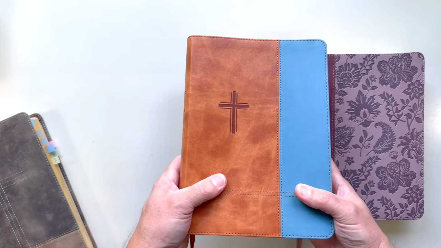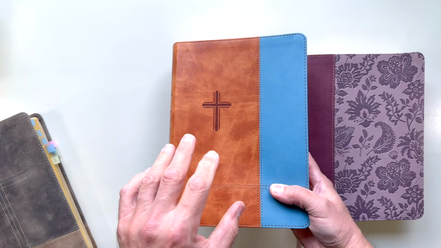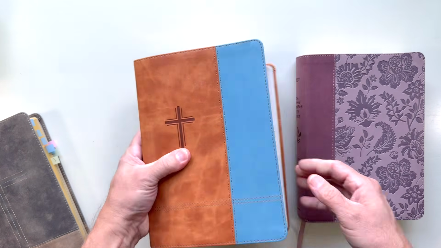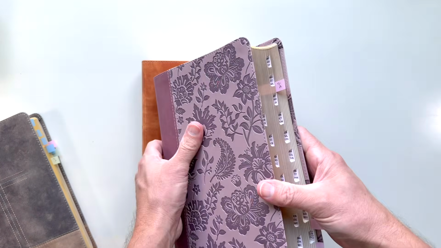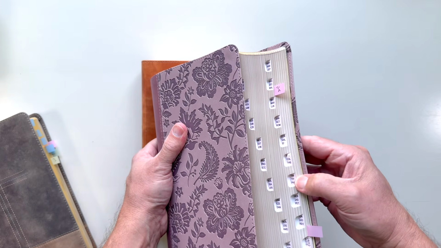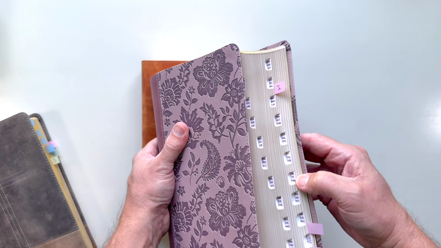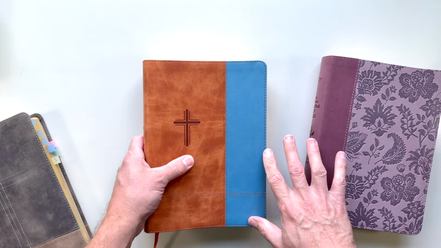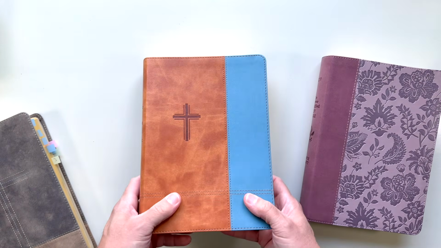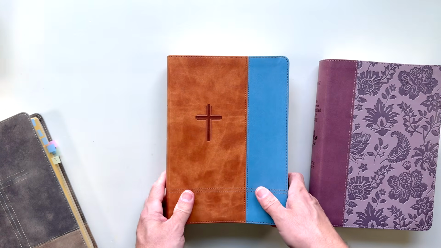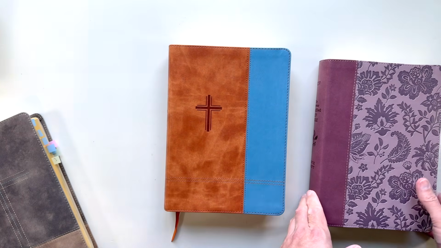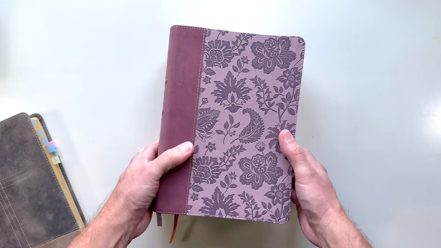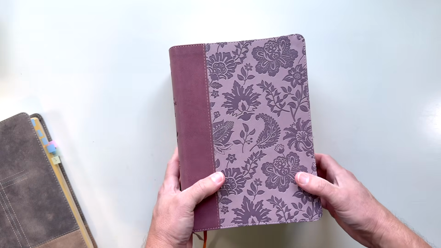I bought it for the review also, but I bought it because I liked it so much. When I saw this one with the thumb index and how nice of a job they did, I thought, man, I'd be okay with that. I'll show you in a little bit why I think this thumb index is some of the best in Bibles. Like I said though, I'm not a thumb index person.